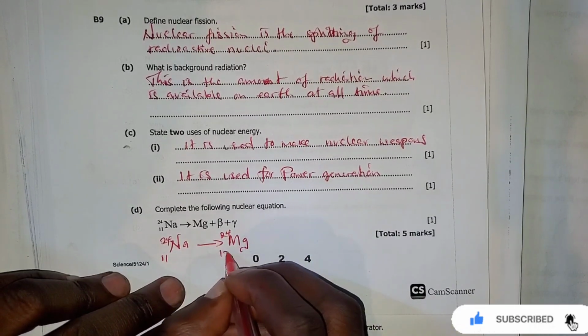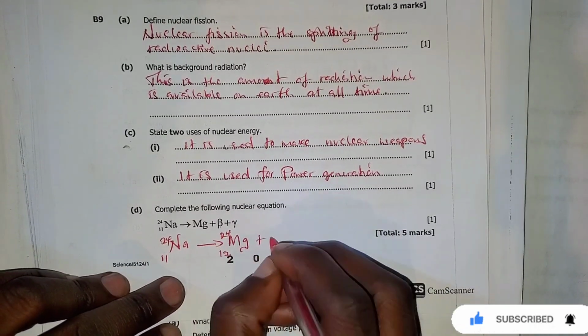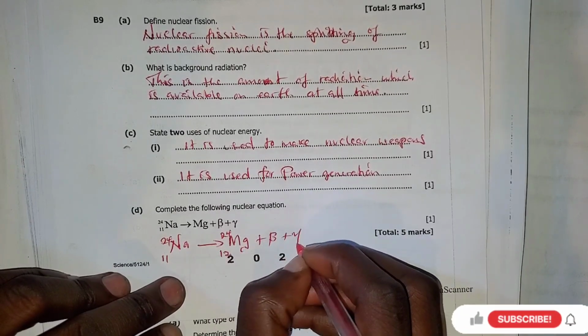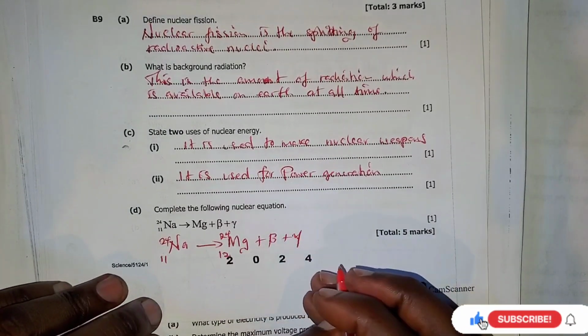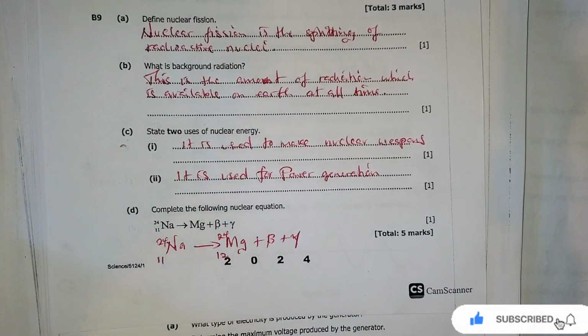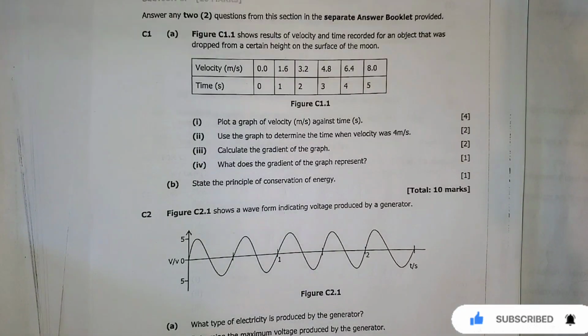Then down here it is 12. Then you have the beta and the gamma ray. Okay, now let's check what is next.